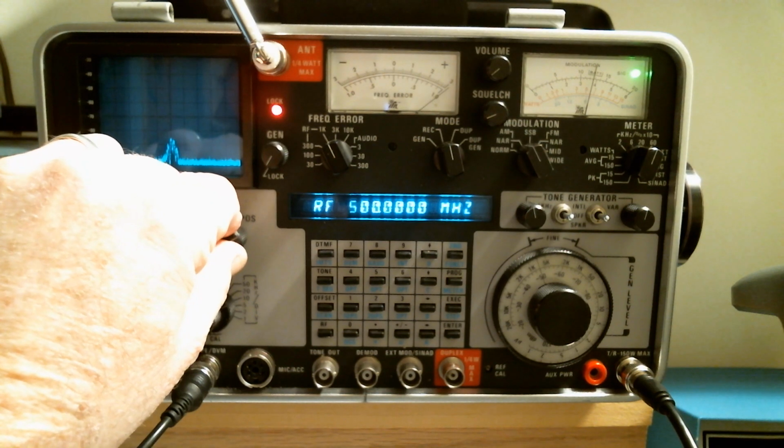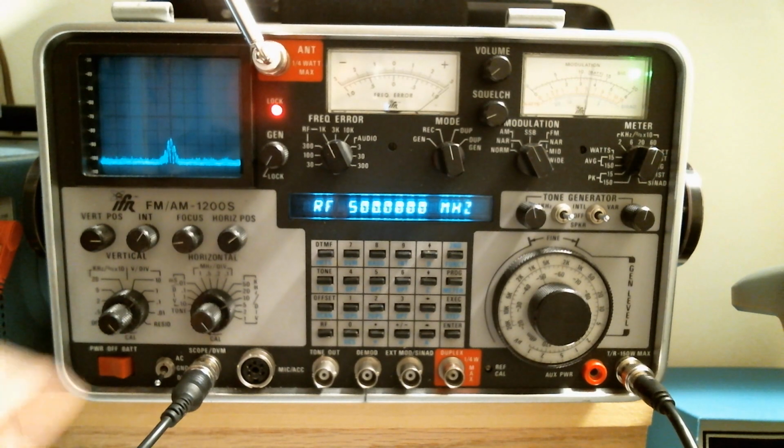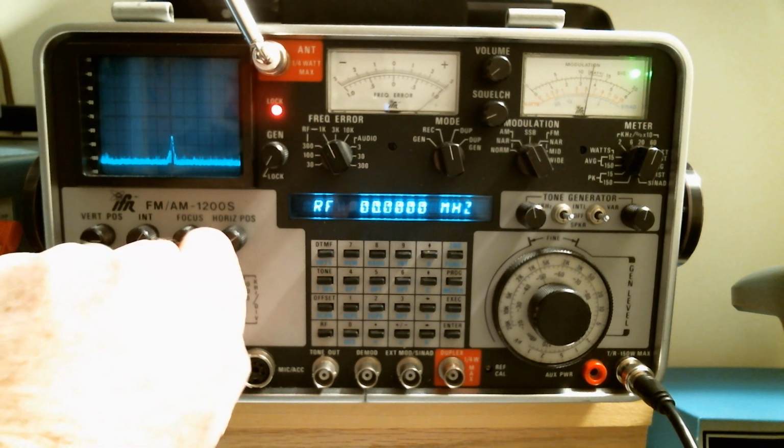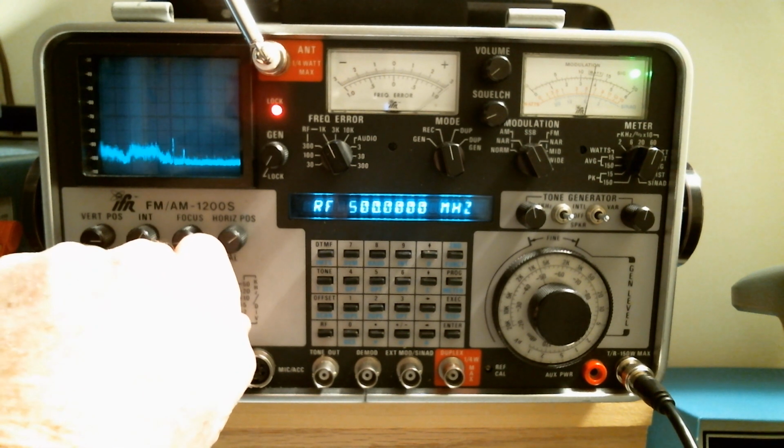Slide this rascal over a little bit. Kind of interesting to look at it in some of these wider patterns here.